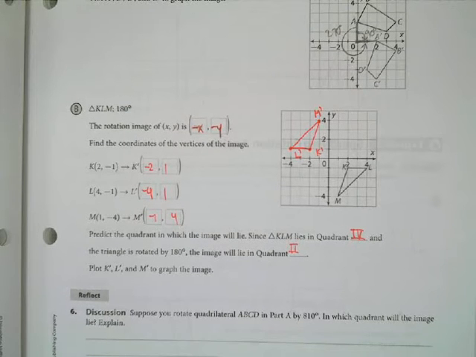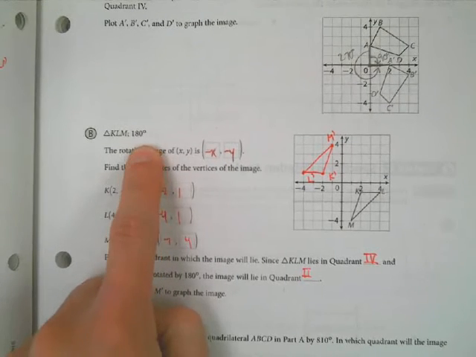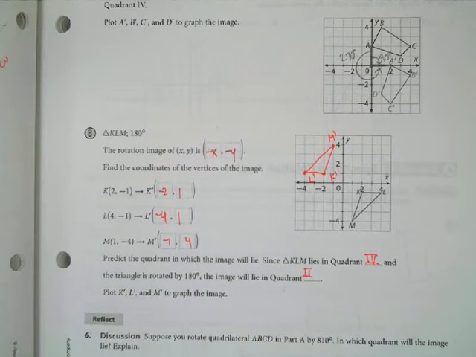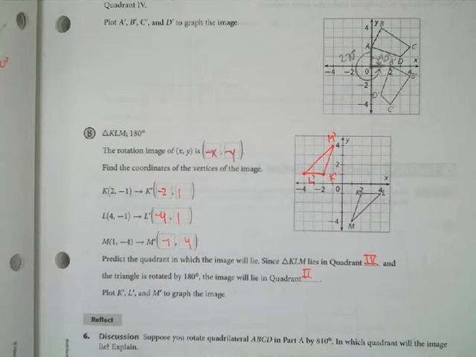You'll notice here that, again, we're not given a direction for the 180 degrees, so we're not told if it's counterclockwise or clockwise, but does the direction matter for 180 degrees? No, because either way it's going to end up in the same spot, because 180 degrees clockwise is the same as 180 degrees counterclockwise.